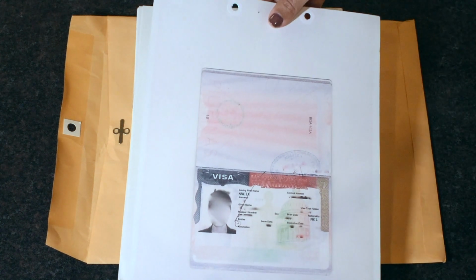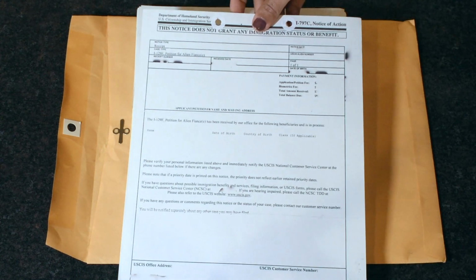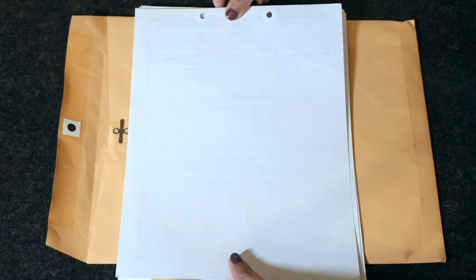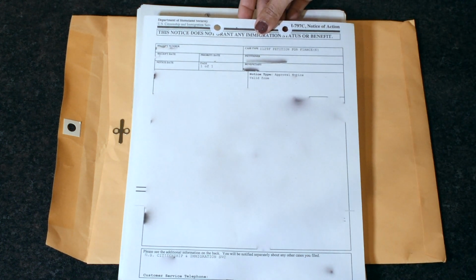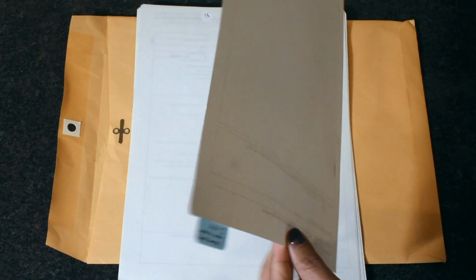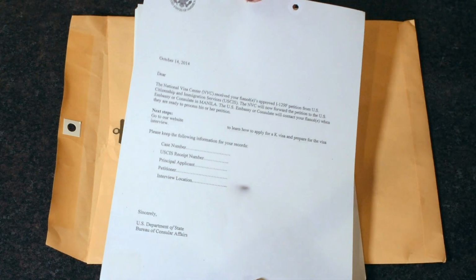Okay. Next, we are going to get a copy of our K-1 visa in passport and U.S. entry stamp. All right. Now we have our copy of our I-797C Notice of Action of I-129F Fiancé Petition Receipt Notice. Okay. And now here we have a copy of our I-797C Notice of Action I-129F Fiancé Petition Approval Notice. Okay.